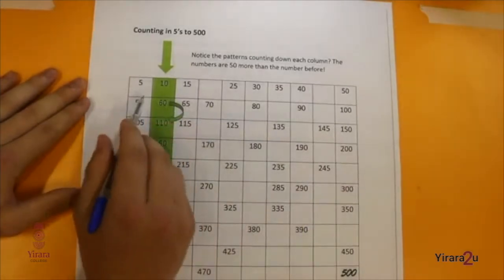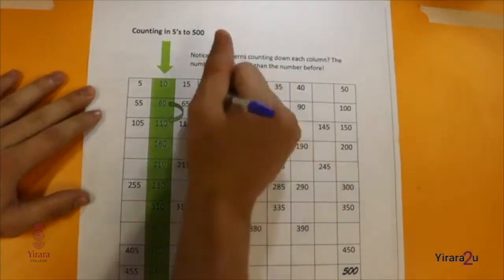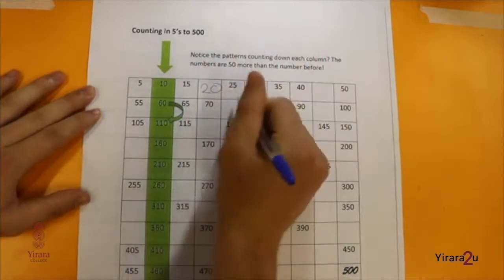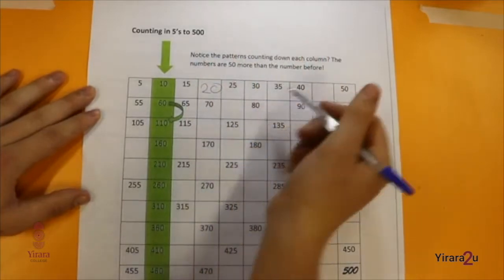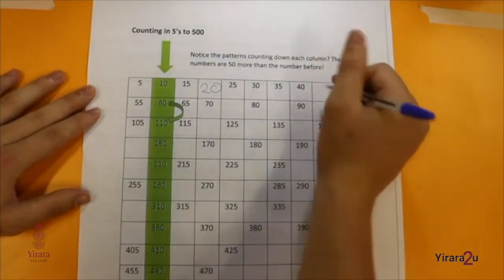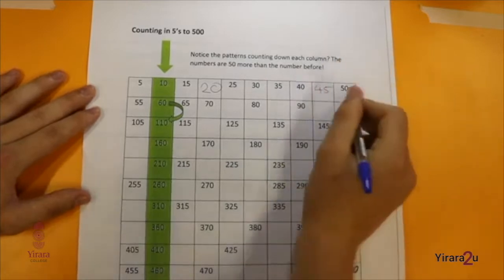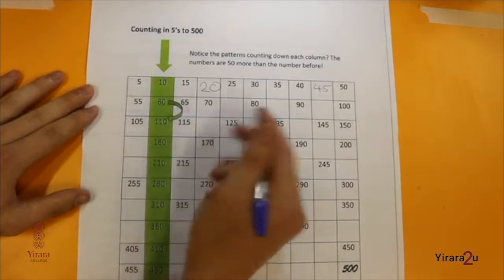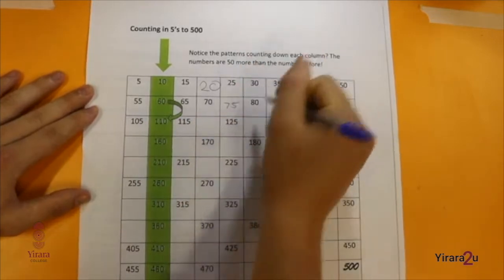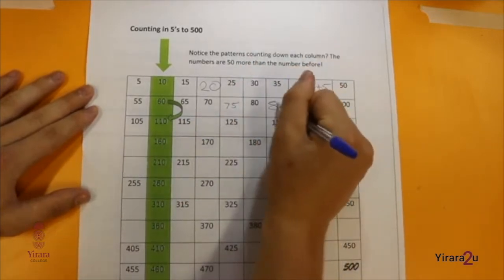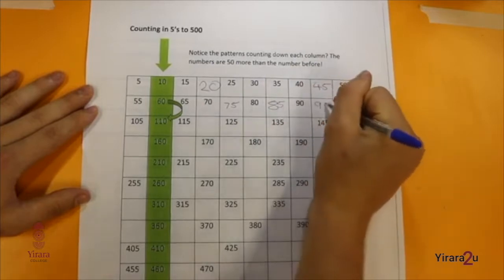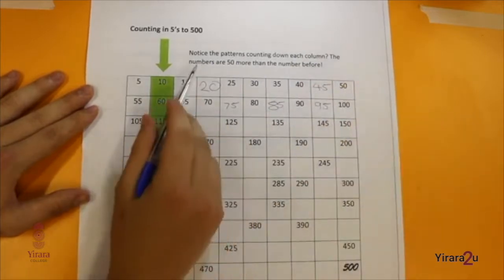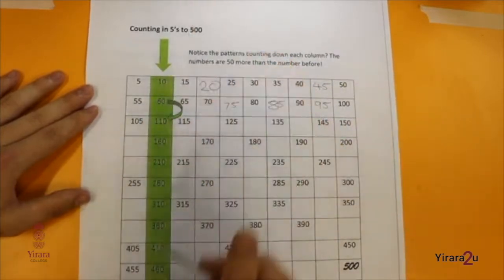So 5, 10, 15, 20, 25, 30, 35, 40, 45, 50, 55, 60, 65, 70, 75, 80, 85, 90, 95, 100.